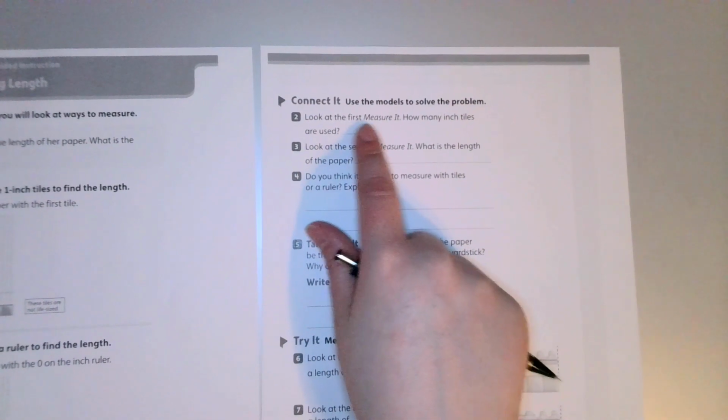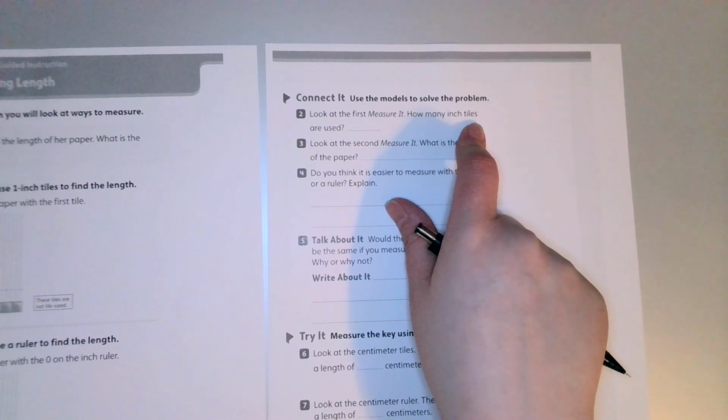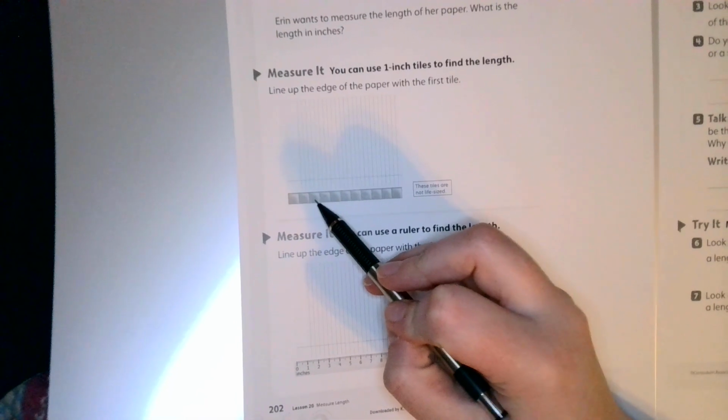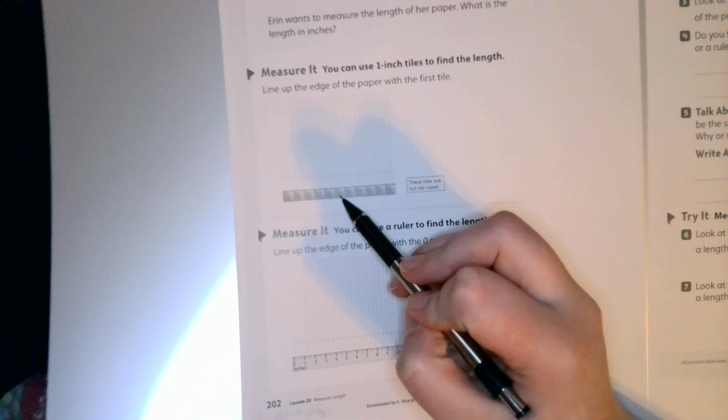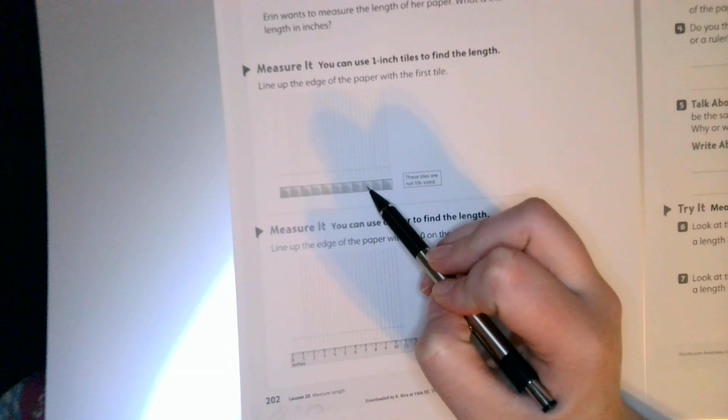Look at the first, measure it. So the first one over here. How many inch tiles are used? Well, let's look. 1, 2, 3, 4, 5, 6, 7, 8, 9, 10, 11. So how many were used? 11. 11 were used.